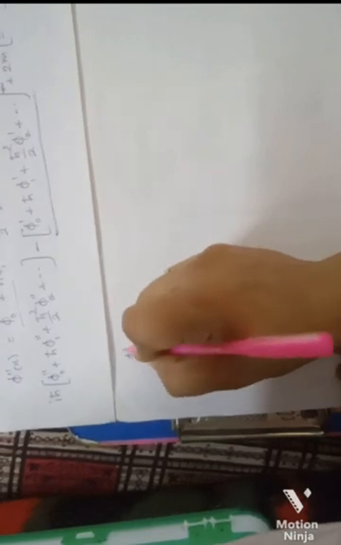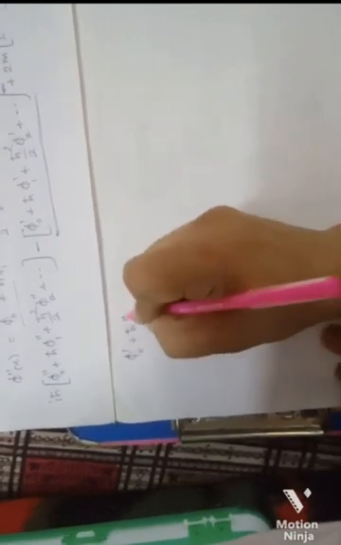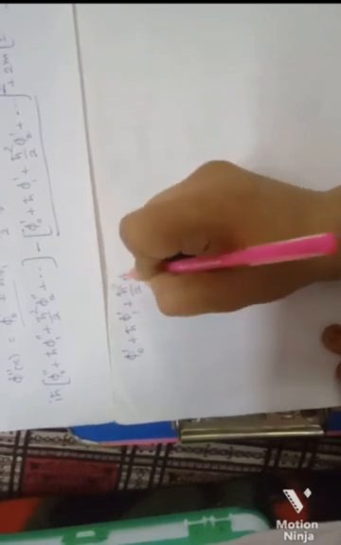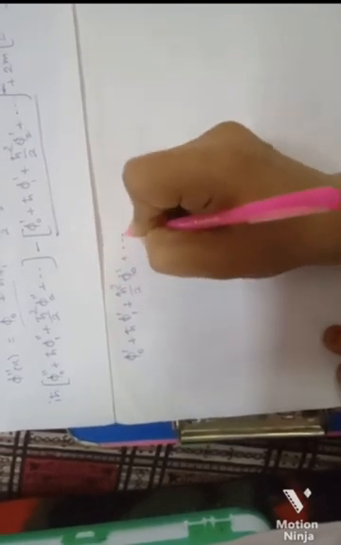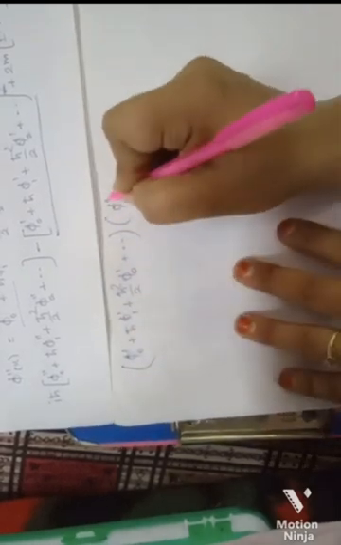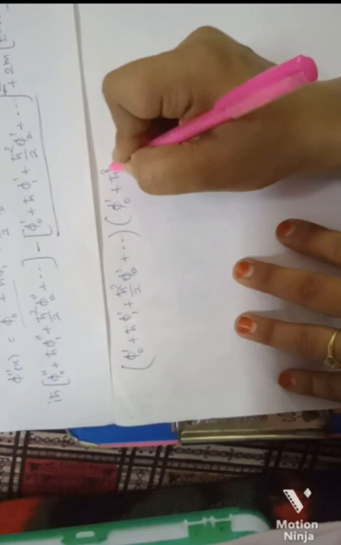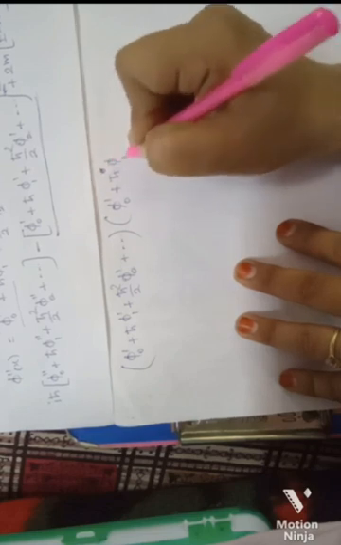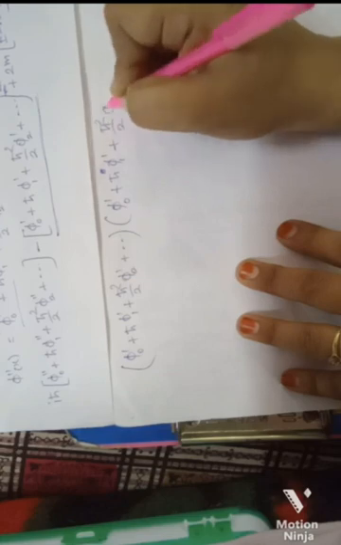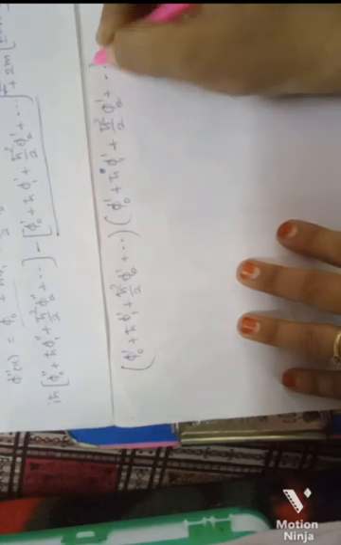Take phi naught prime plus h cross phi 1 prime plus h cross square by 2 phi 2 prime plus and so on, into the same: phi naught prime plus h cross phi 1 prime plus h cross square by 2 phi 2 prime plus and so on.